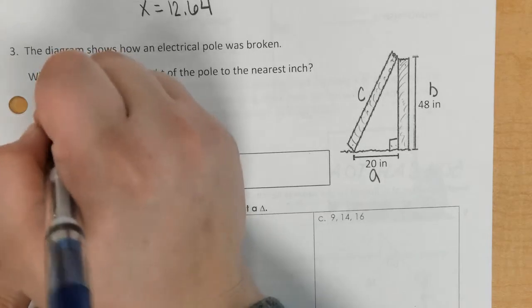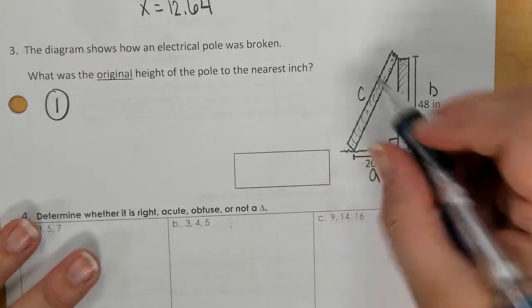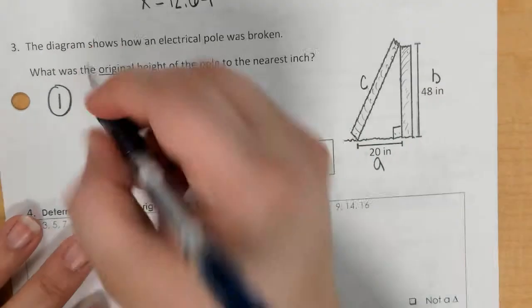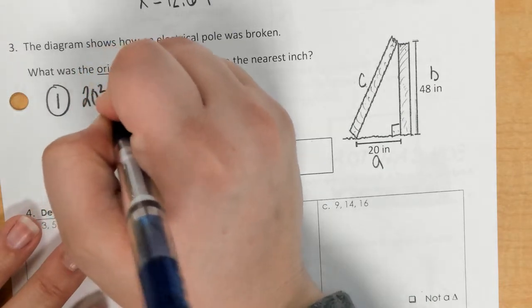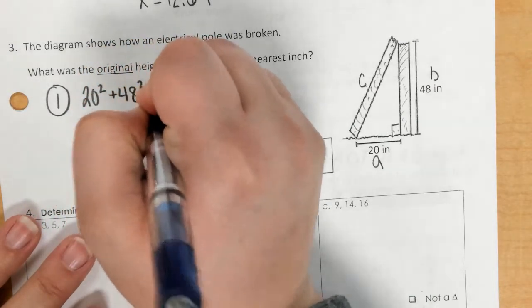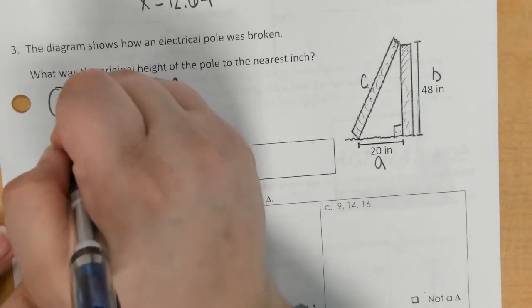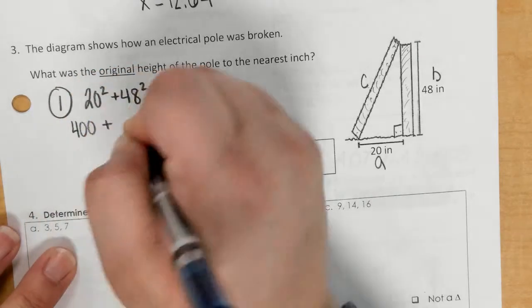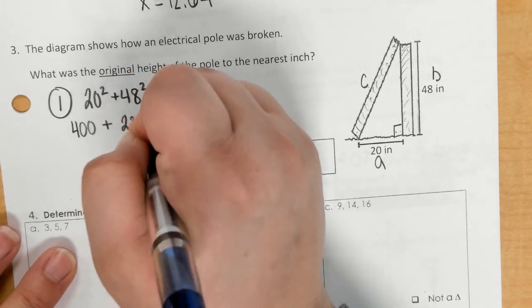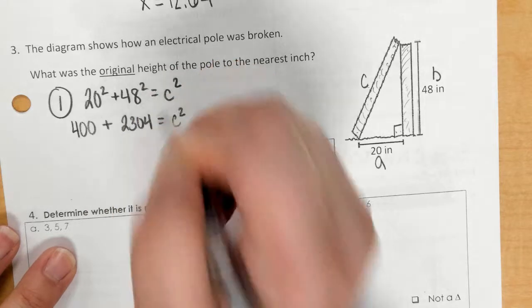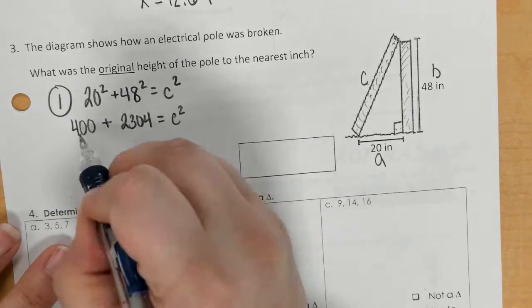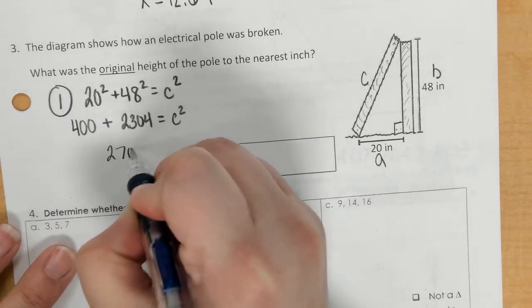So step 1 is to use Pythagorean theorem to find C. And so I would have 20 squared plus 48 squared equals c squared. And when I calculate this, I obviously have some larger numbers, so 400 and 2304. Add like terms, I get 2704.